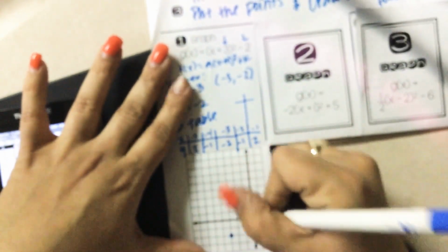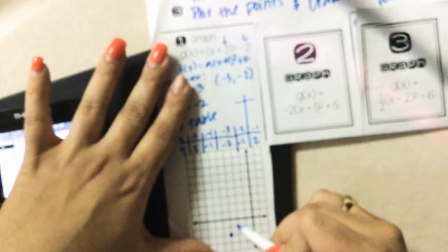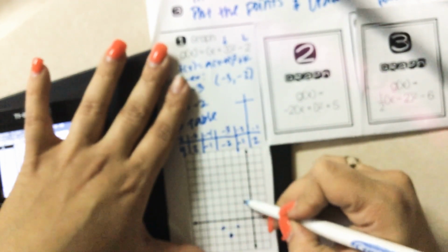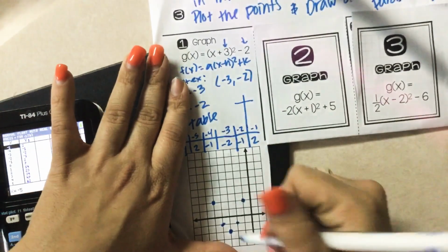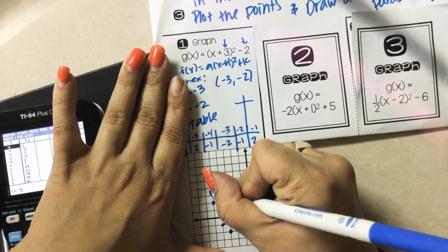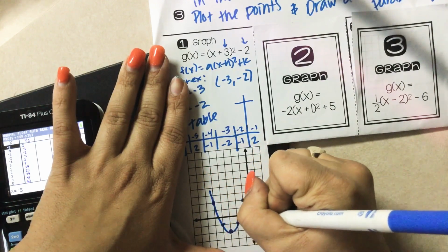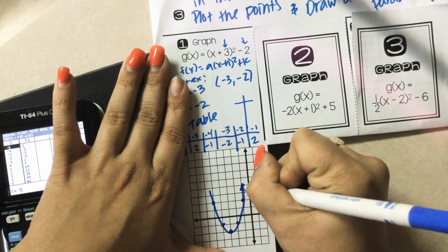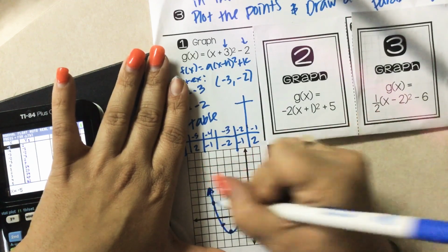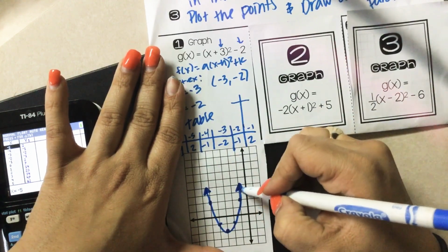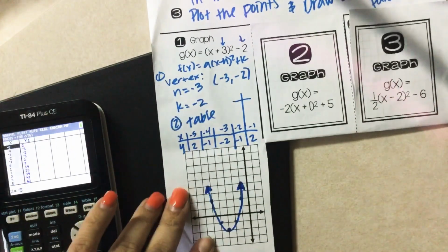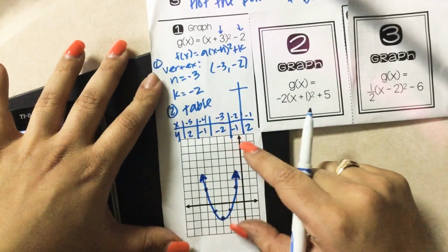Final step, let's plot these points. It's going to be -2, -1, -4, -1, -1, 2, and then -5, 2. There you go. So it's definitely a whole lot easier than standard form.